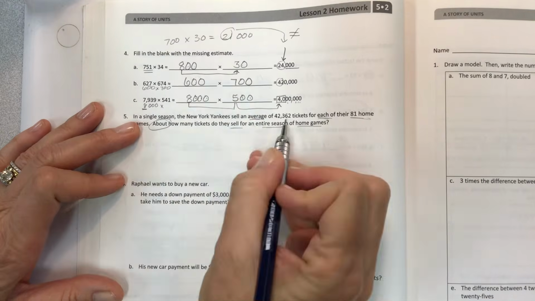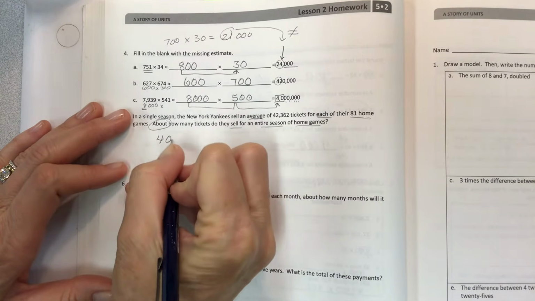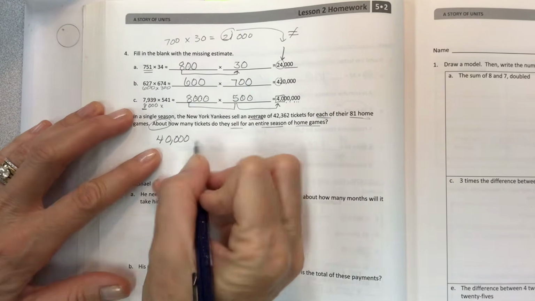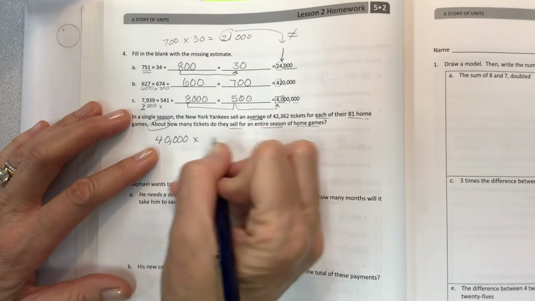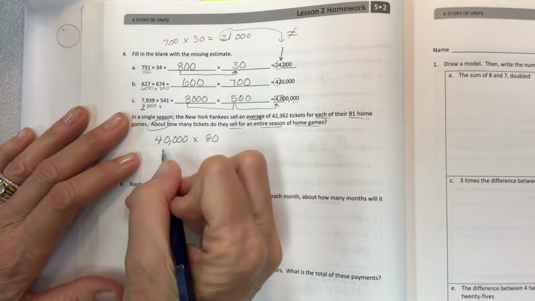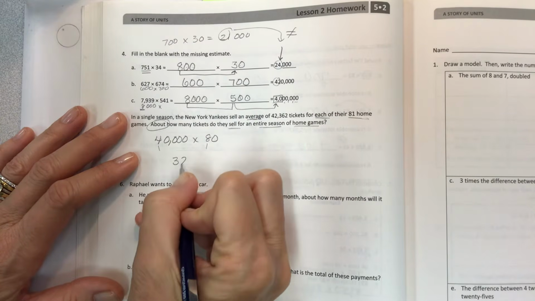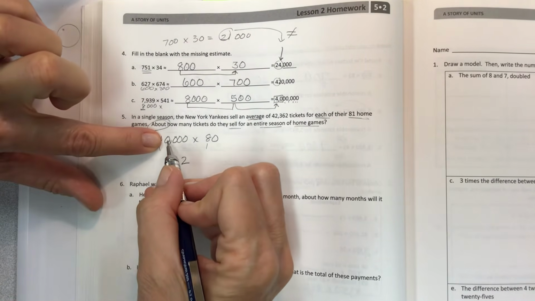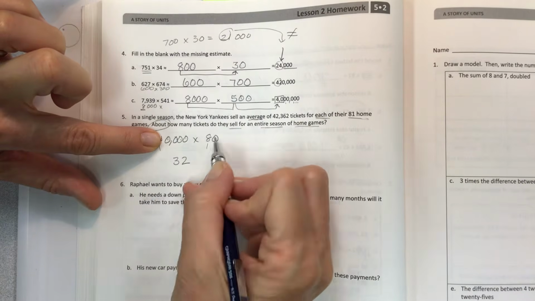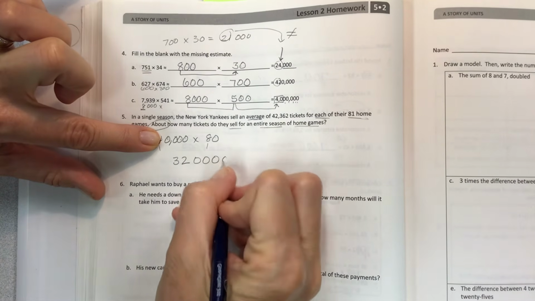So take your 42,000 and turn it into roughly 40,000, and take your 81 and turn it into 80. And now we have a very simple 4 times 8 for 32, and count the zeros. 1, 2, 3, 4, 5.